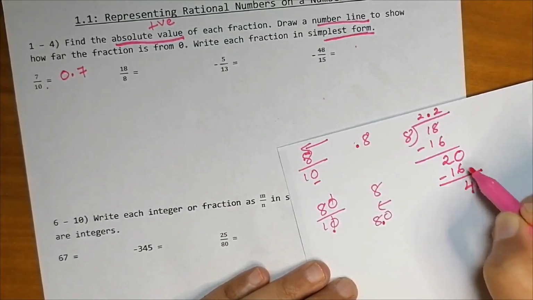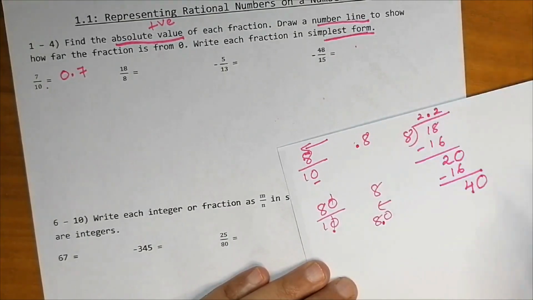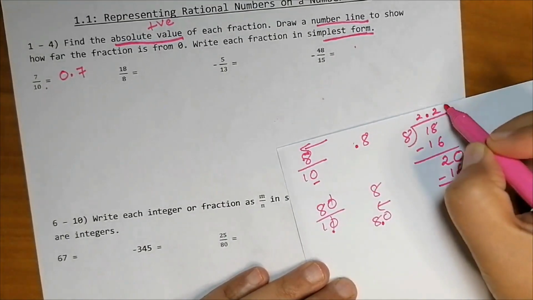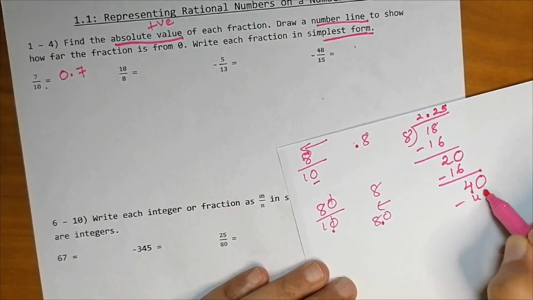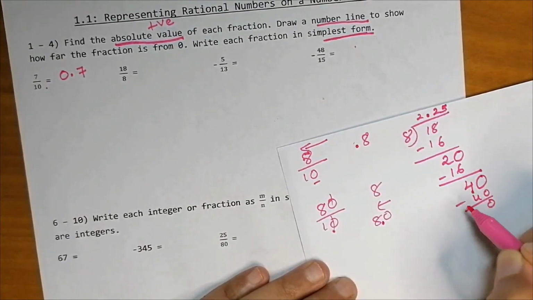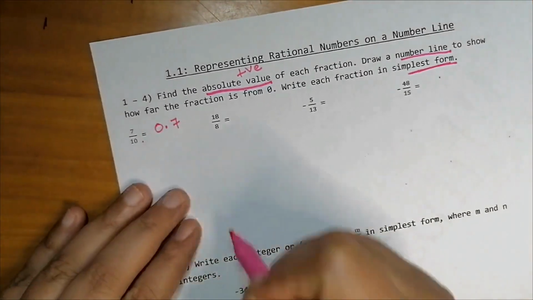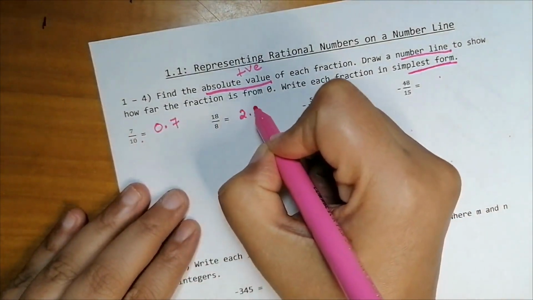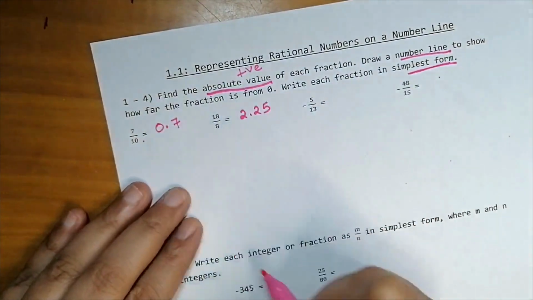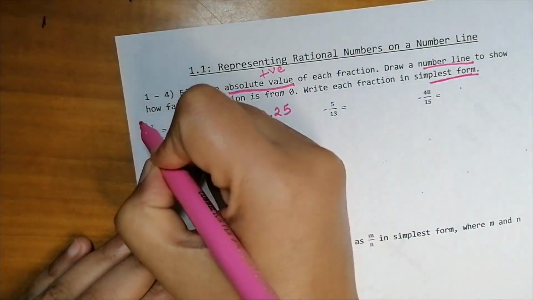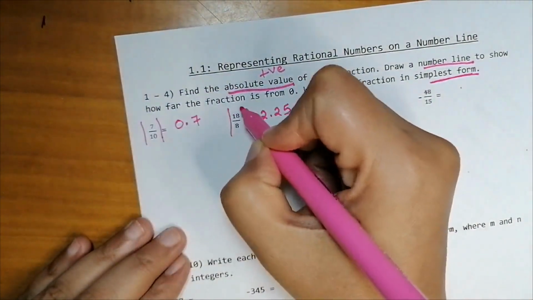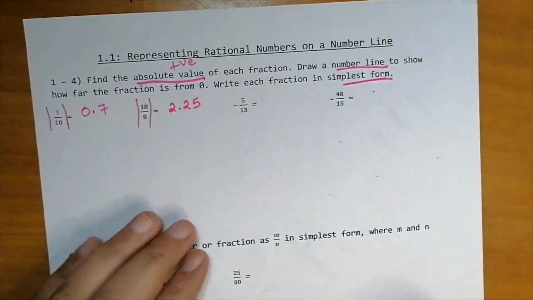You put another 0. Now no need to put the decimal point. We already have it, right? 8 times 5 is 40, and the remainder is 0. So this is even a terminating one, right? So this is 2.25. Okay, when we are asked to find the absolute value, we put it within this, right? So all of our answers will be positive.